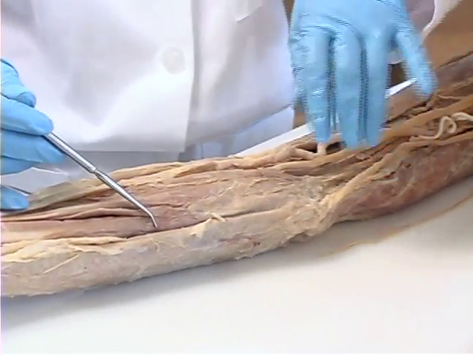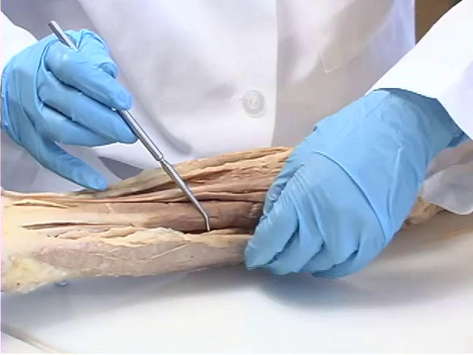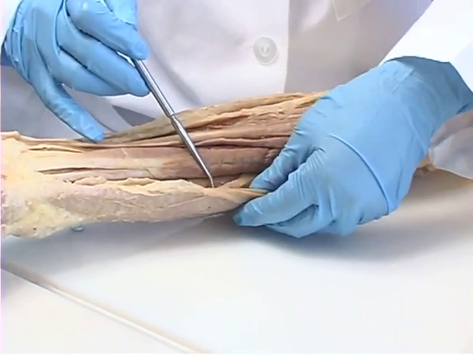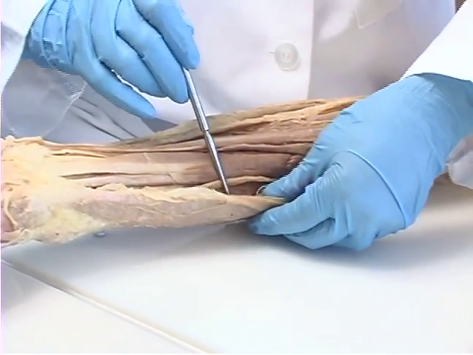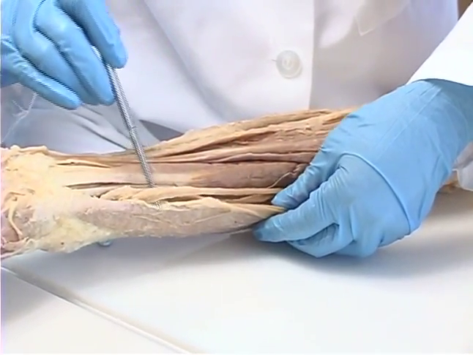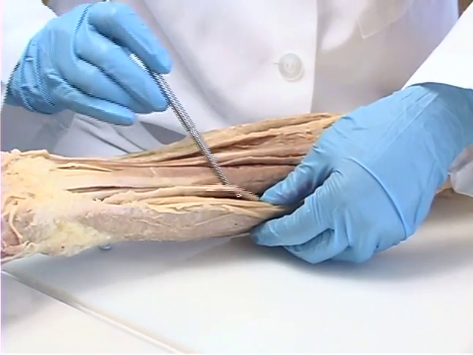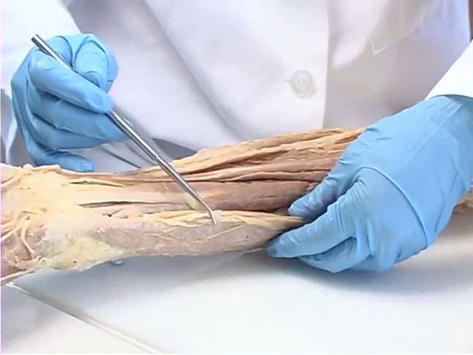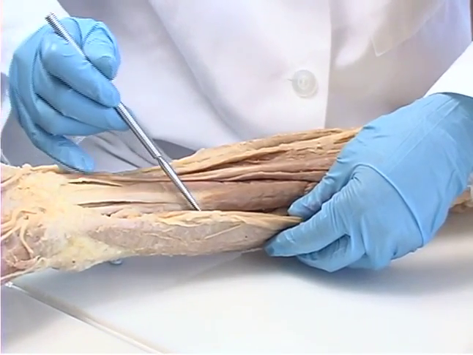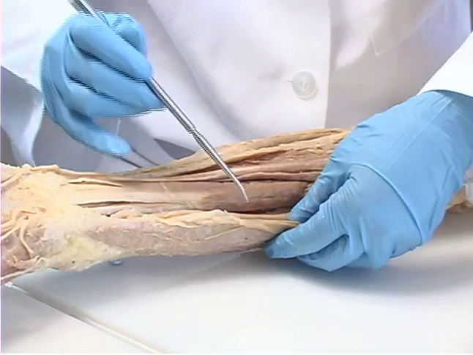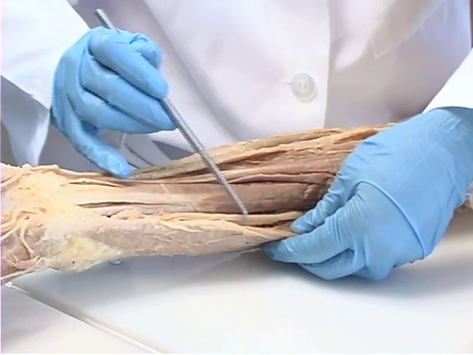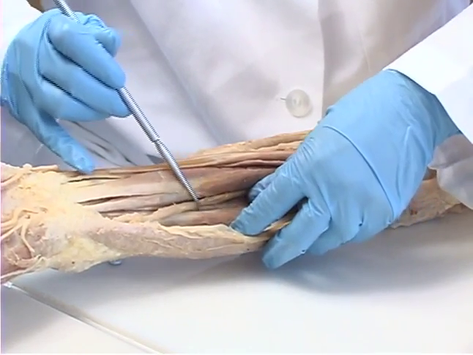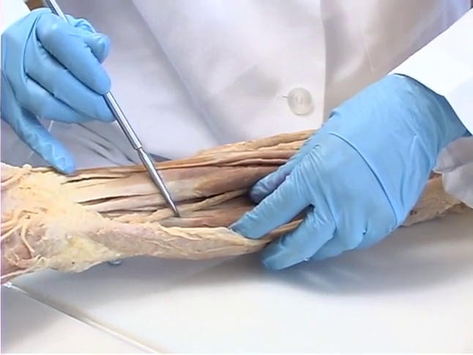We can trace it again in the forearm under the flexor carpi ulnaris. The nerve is running with the ulnar artery. Here is the ulnar artery, and the nerve supplies 1.5 muscles in the flexor compartment of the forearm: flexor carpi ulnaris and half of the profundus. So, this half of the profundus.